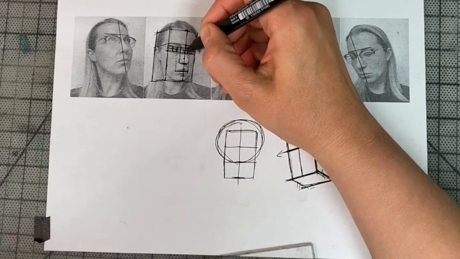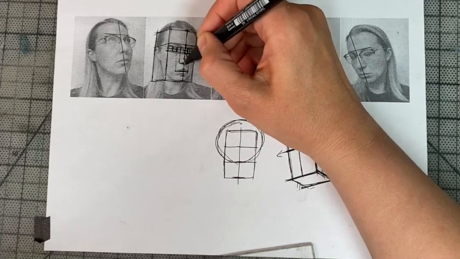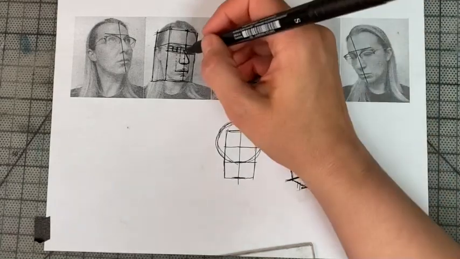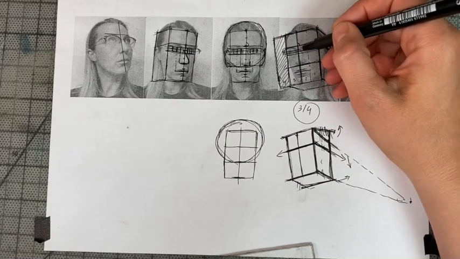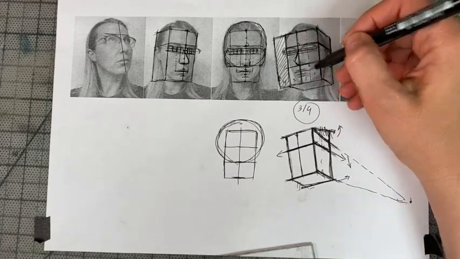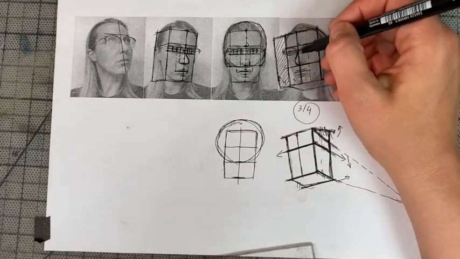But because the nose actually sticks out, that nostril is being covered by the nose itself. Therefore, it's not as useful of a measurement for us.